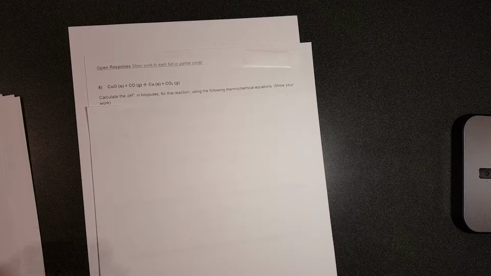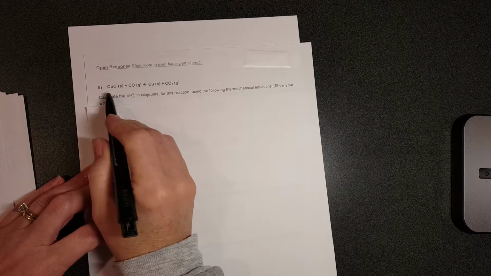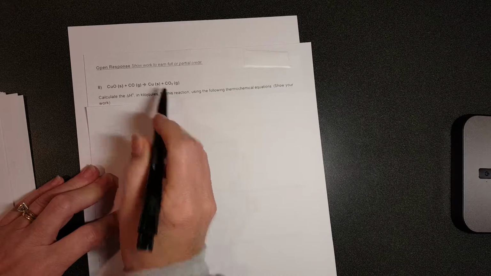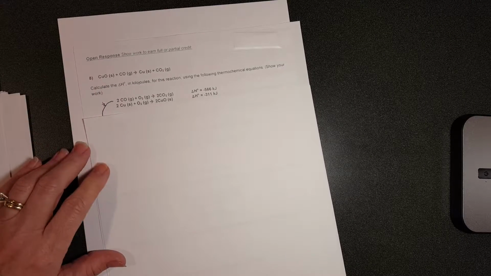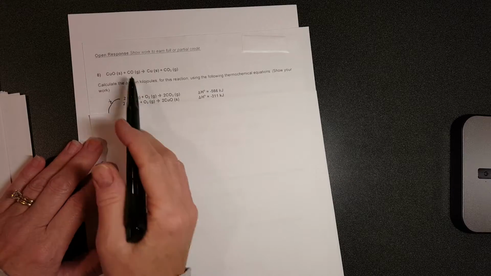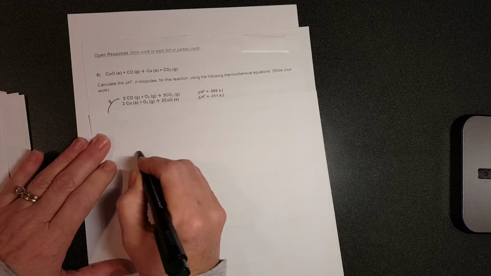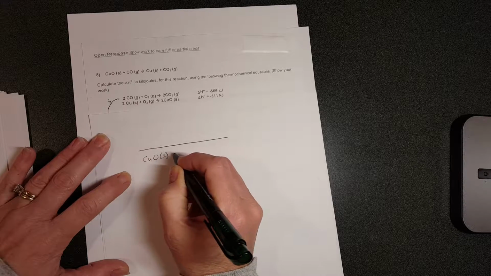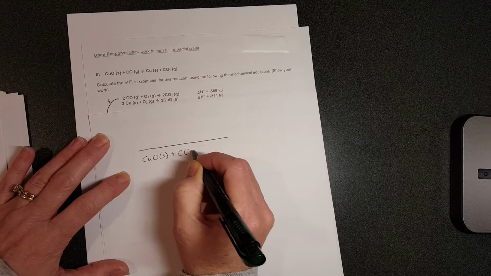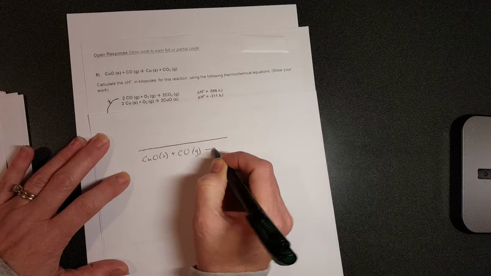So this is another Hess's Law problem. We're trying to find this reaction, calculate in kilojoules using these two given reactions. So what I like to do is write the reaction I want, because I know I'm going to add the other two in some fashion to get this reaction.